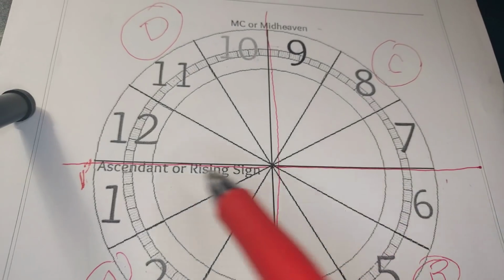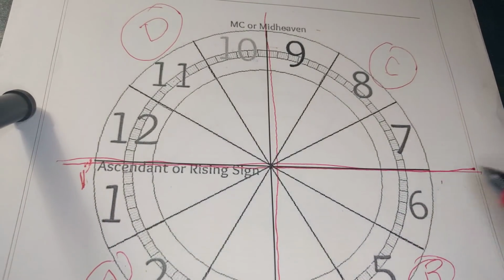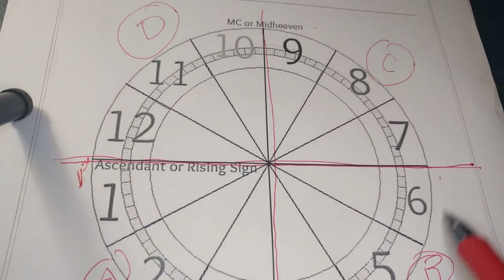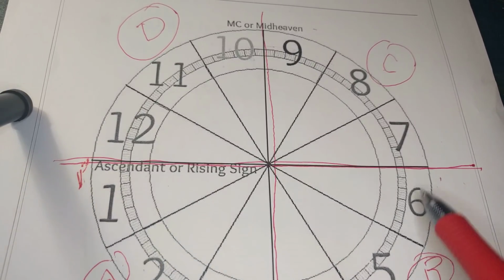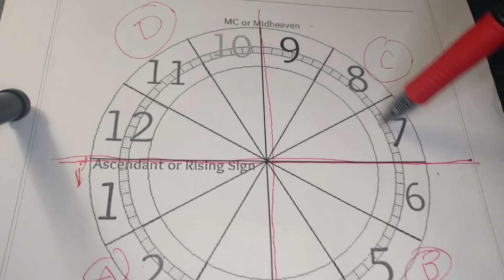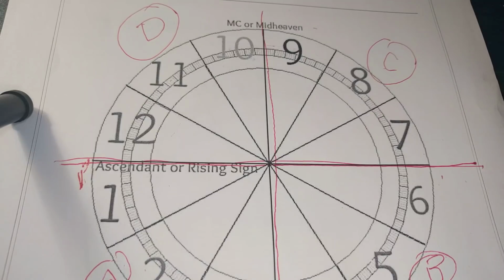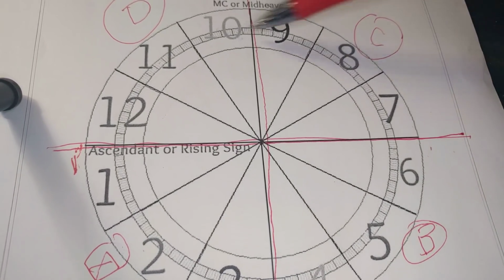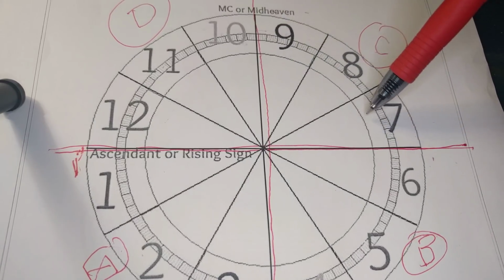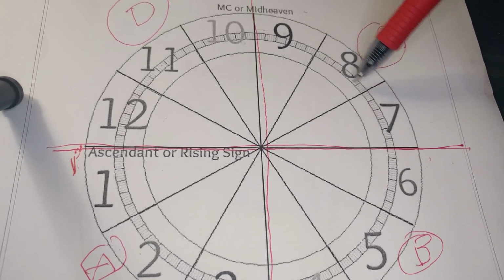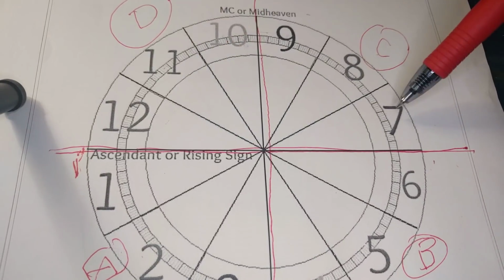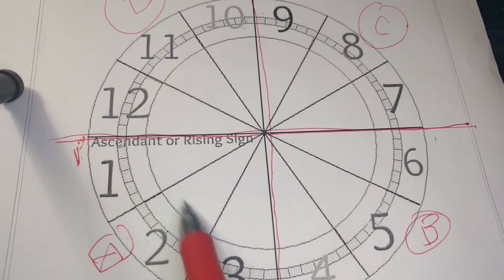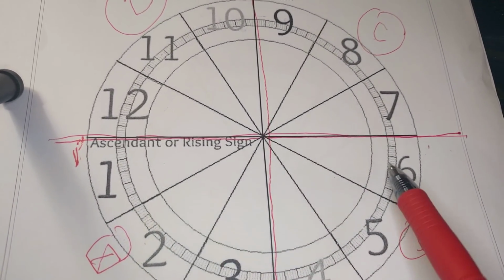Okay, so you can easily break this up by drawing a line here, and houses 1 through 6 are inside of you. Houses 7 through 12 are outside of you. Energies, okay? Now, of course, this is with the understanding that the whole chart is you, but these are the energies that are more comfortable in the outer world and connecting with other people, and these are the energies that are more comfortable within you and knowing yourself.